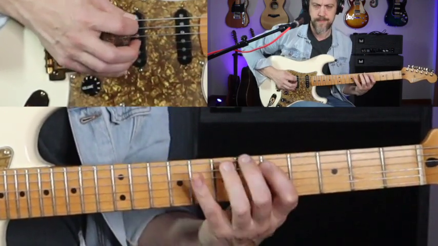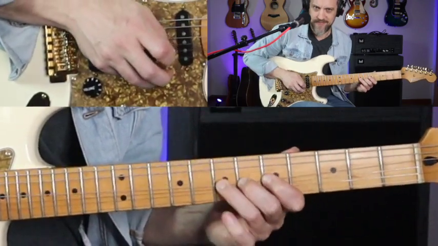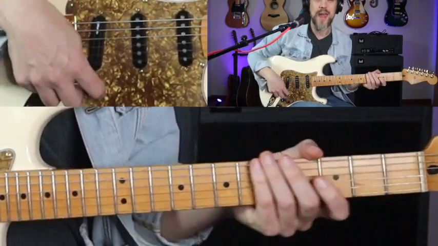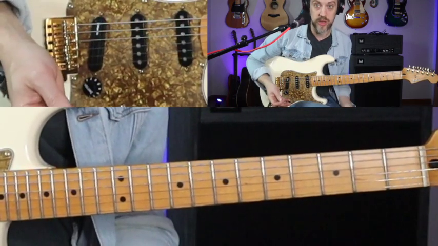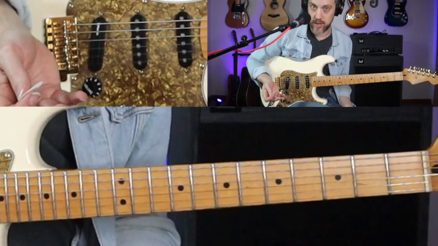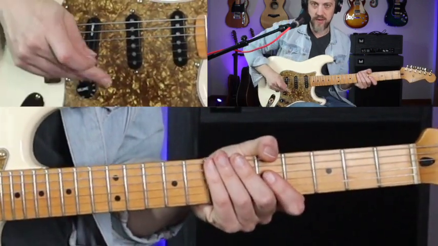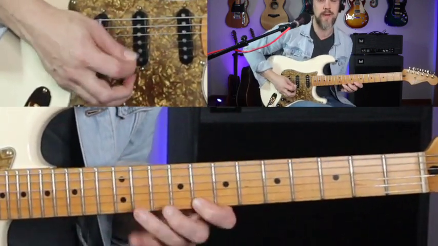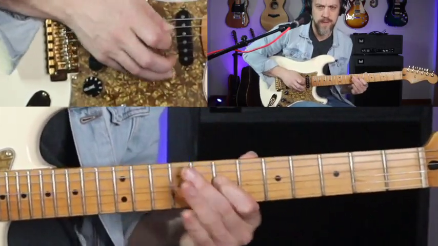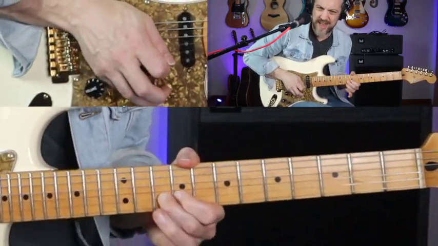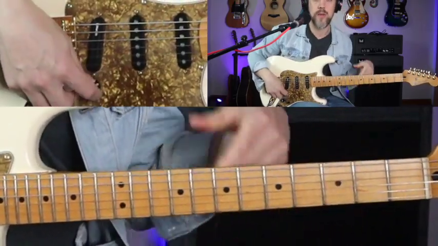Okay. And I know some people like to apply economy picking to that. You're more than welcome to experiment with that. I like to just use straight alternate picking through that, and it gives you the same feel. Okay, so there's one idea.